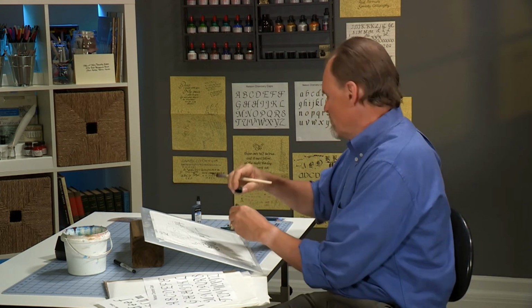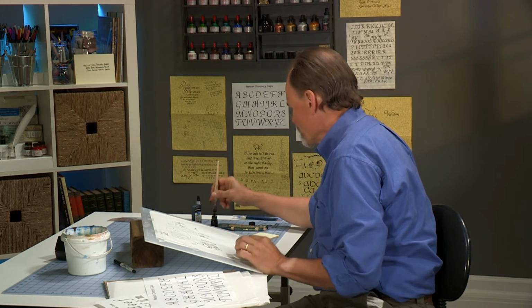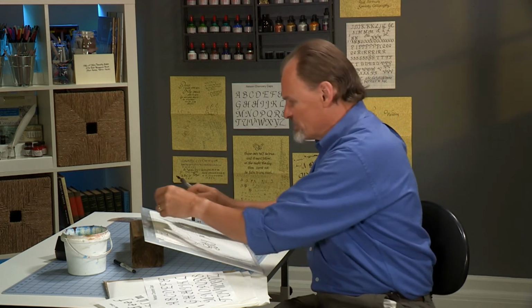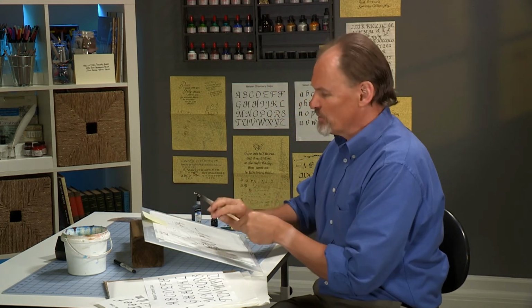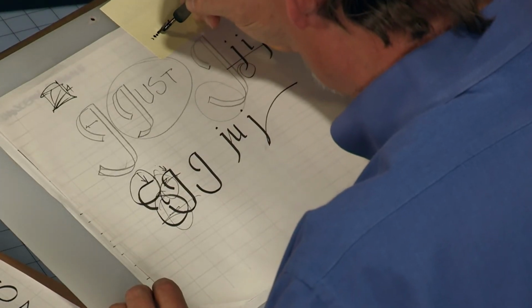Now let's go to the big bad boy of the calligraphy world, the dip pen. This is also the one that gets your fingers dirty. Do you understand it? So if your fingers are getting dirty, don't think you're doing something wrong. That's just the way it goes. Piece of paper up here to make sure my pen is behaving.